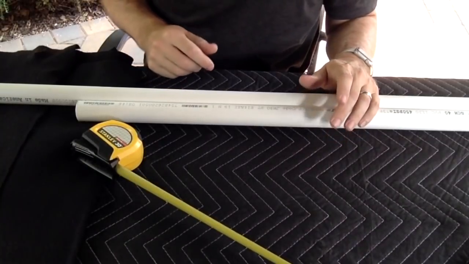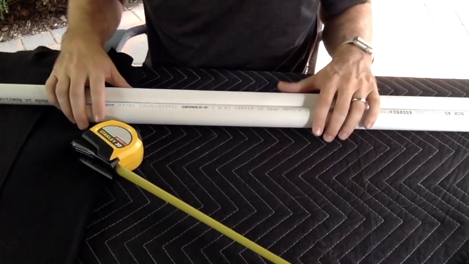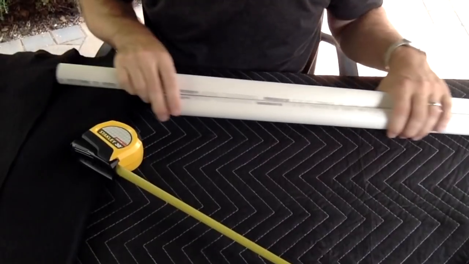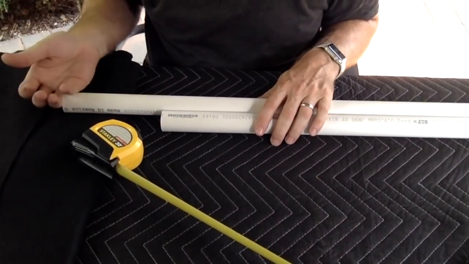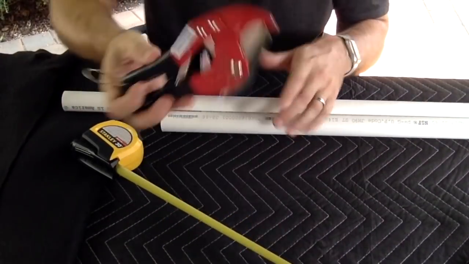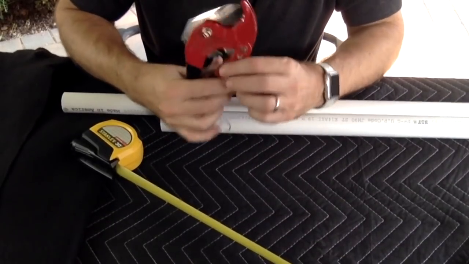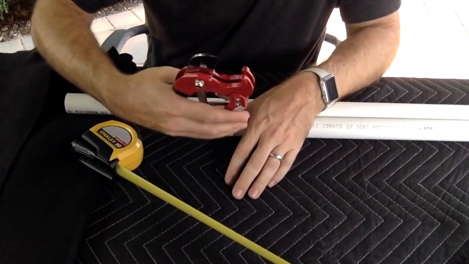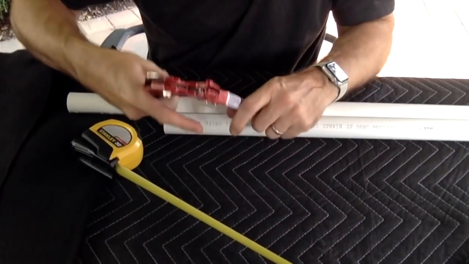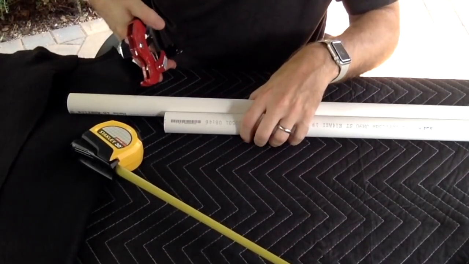Now you can use whatever you want to cut PVC pipe. You can use a hacksaw, you can use an ordinary saw. I like to use this PVC ratchet cutter. It makes it really super easy to cut the tubes to length.